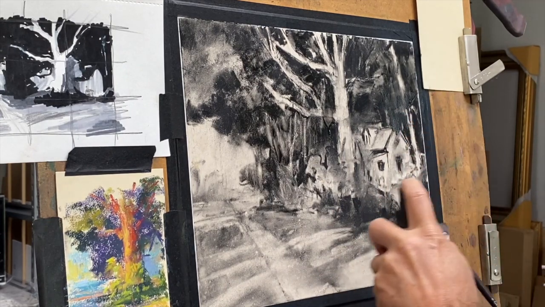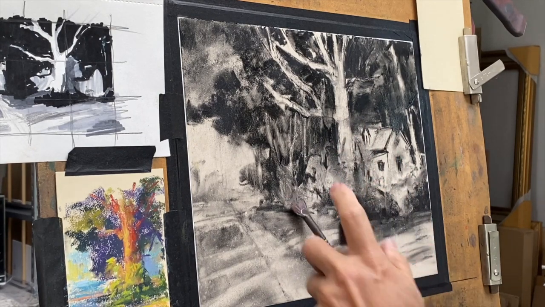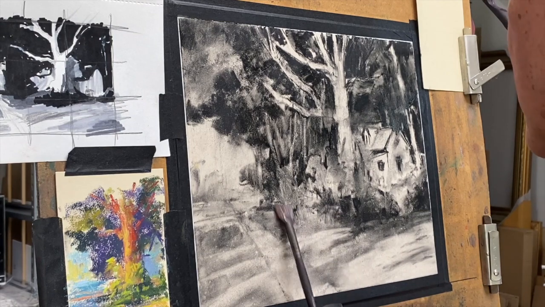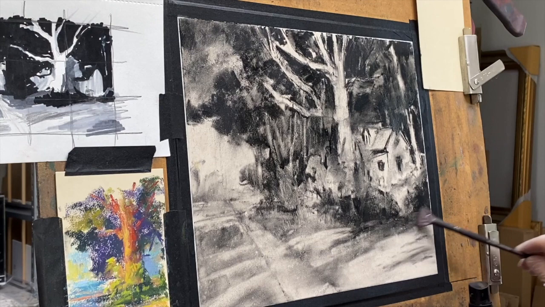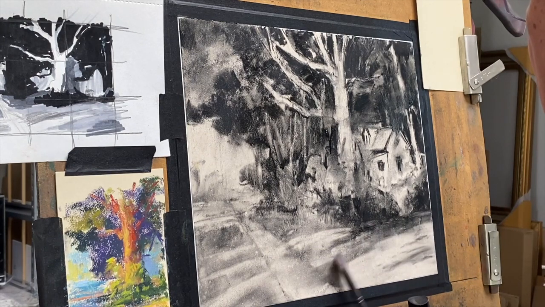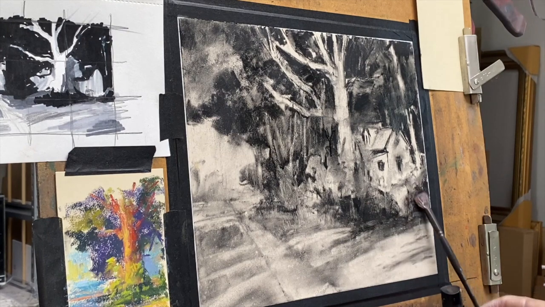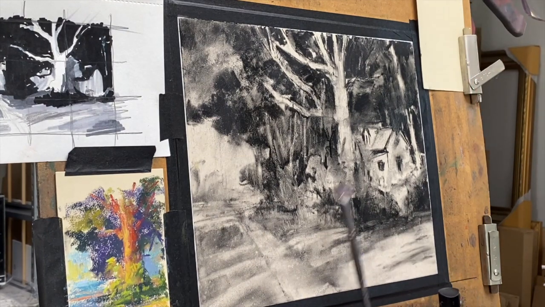I like to let the runs happen. And you'll notice that even sometimes I'm going up with it, or against the direction of the surface. But if I want the feeling of grasses and things like that, I might go up.